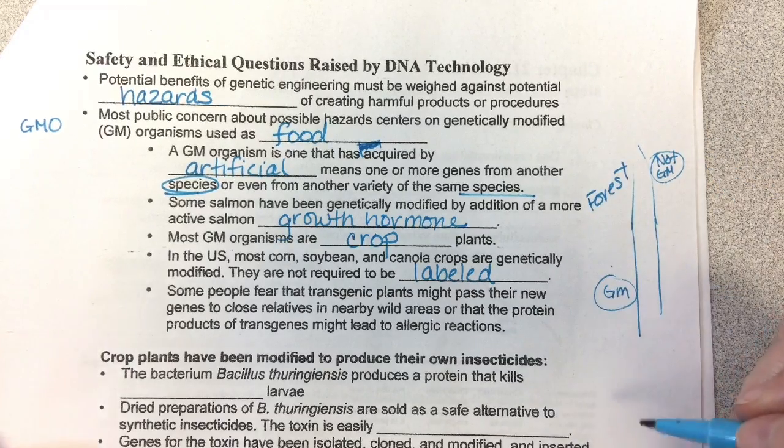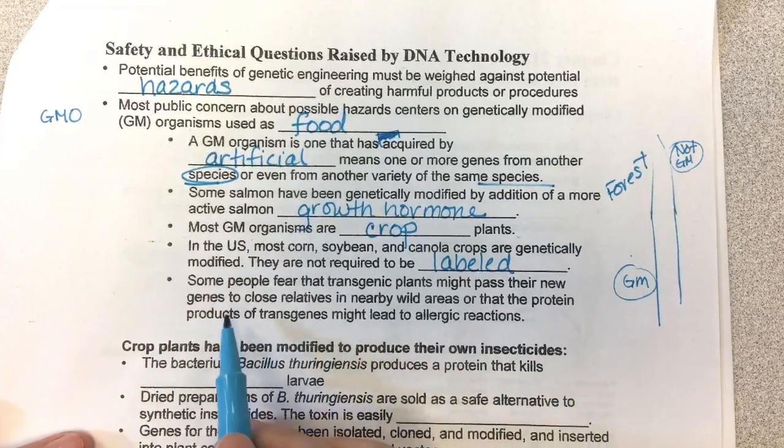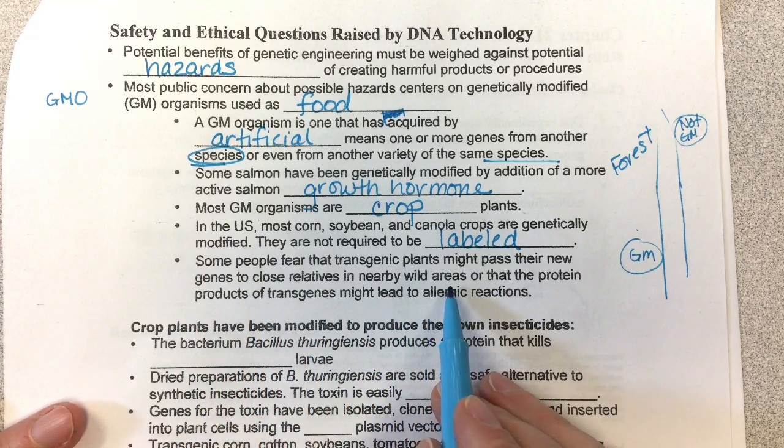It's hard to maintain and stop it from spreading. So that's what it means by passing their new genes to close relatives in nearby wild areas.